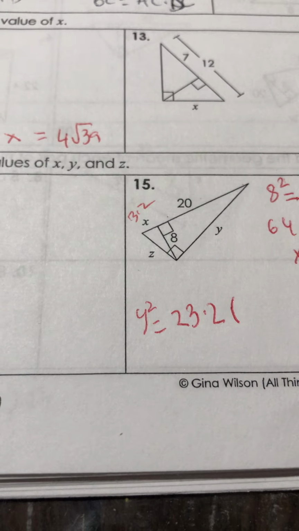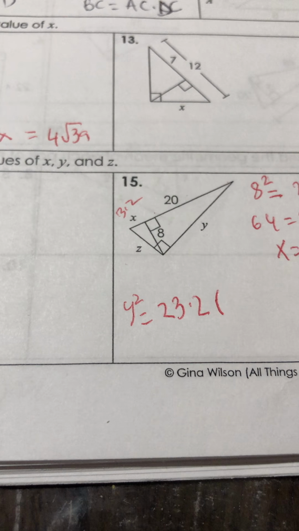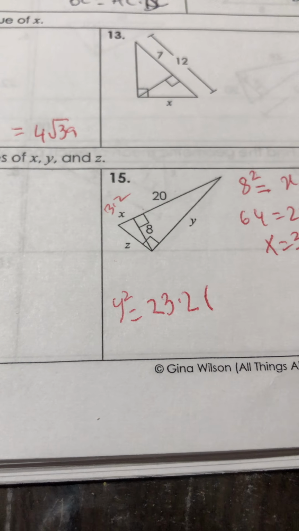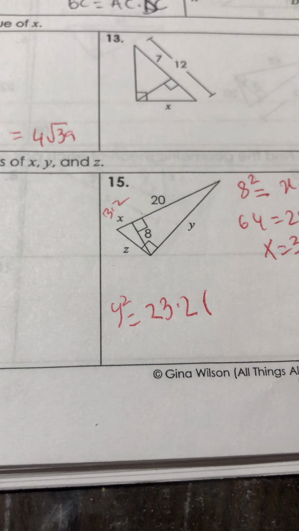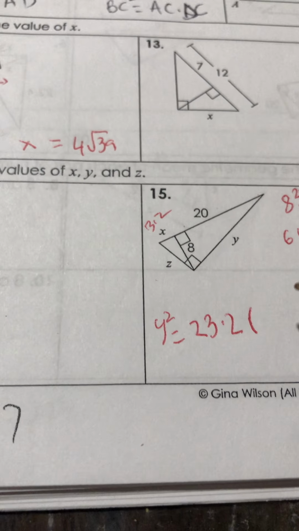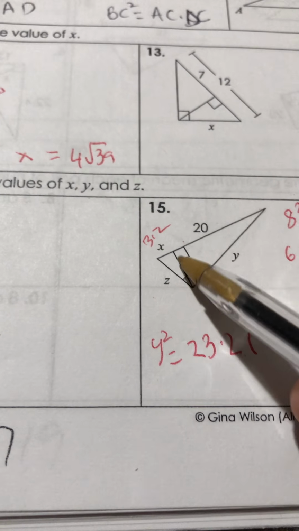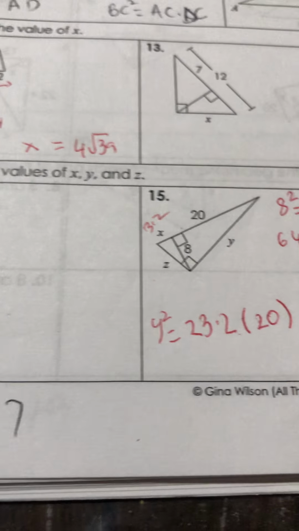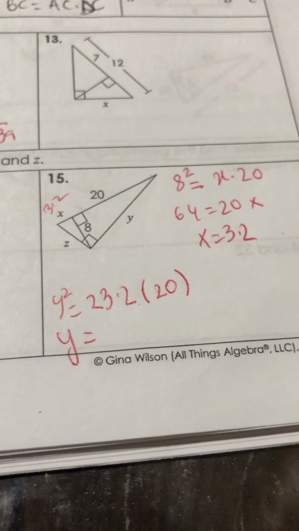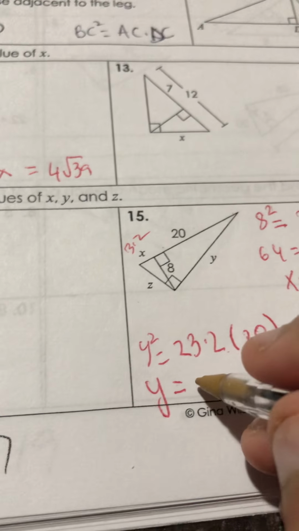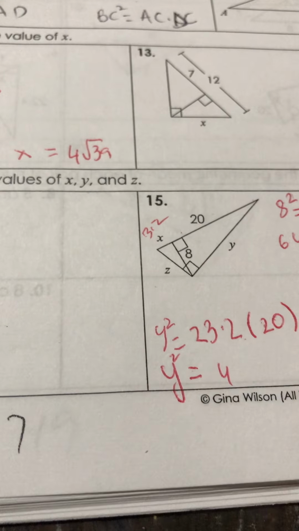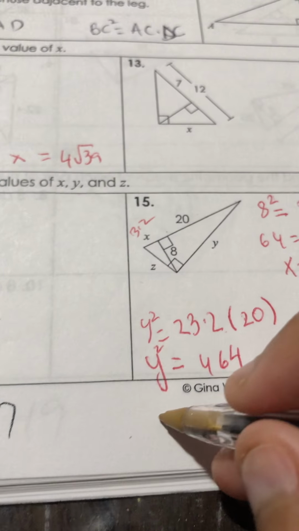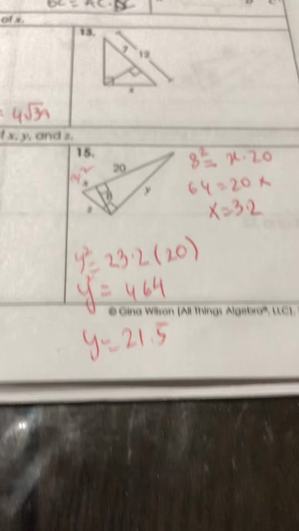So y squared will be equal to the hypotenuse, 23.2, times 20, which is 464, and then y is 21.5.